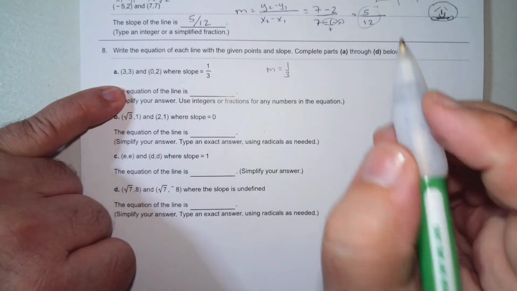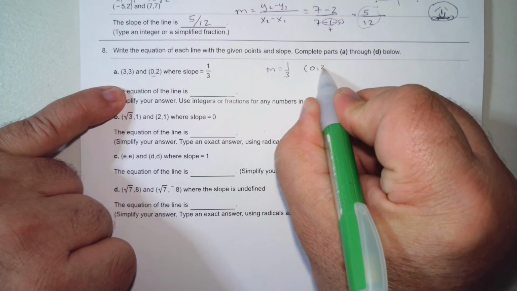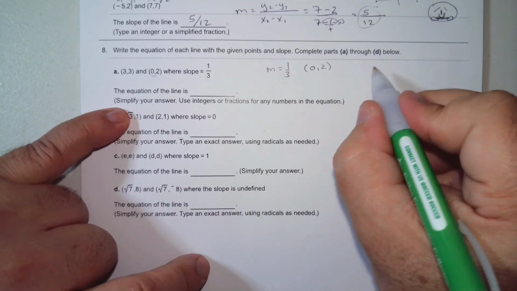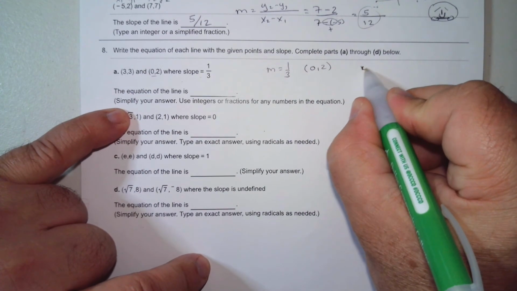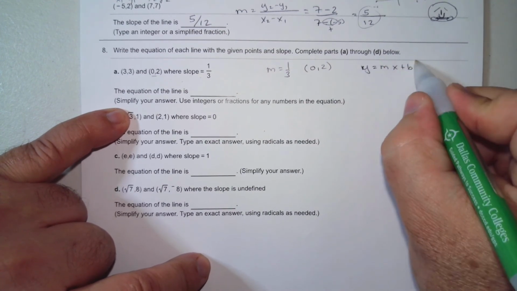Pick one of the two points, again, pick the easier point. I have to find the y-intercept.